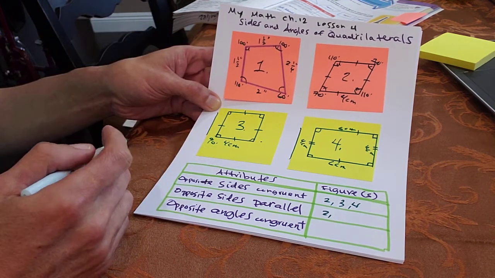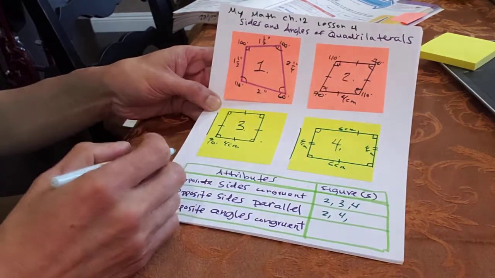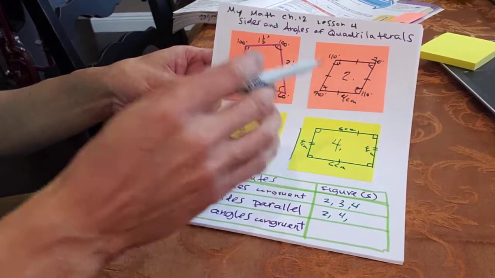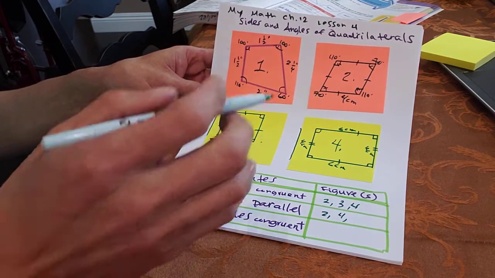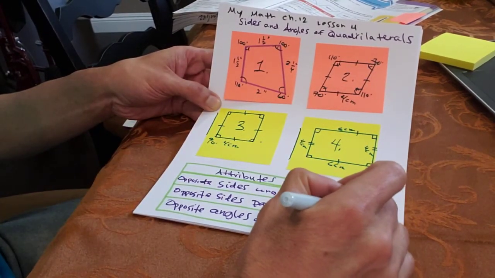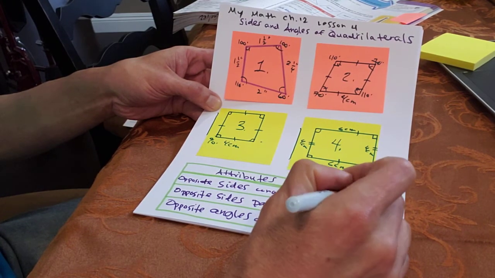For the square, because it's a square, all opposite sides will be parallel to each other. And the rectangle, same story. Because it's a rectangle, all opposite sides will be parallel to each other. Oh, I got ahead of myself over here. Okay.